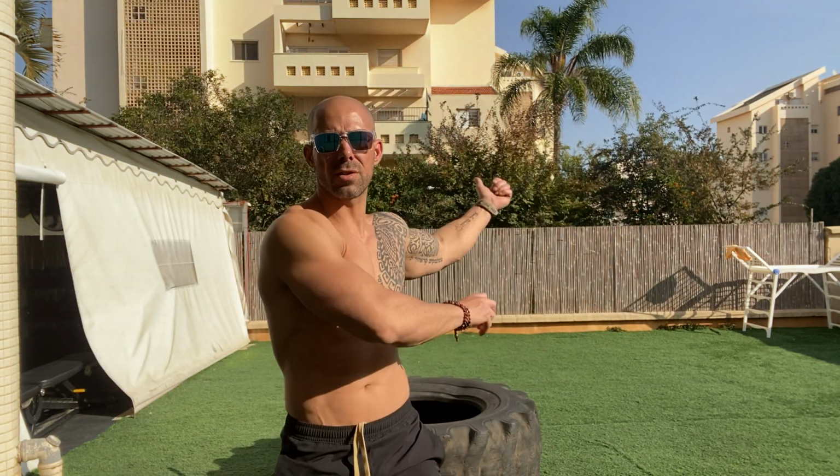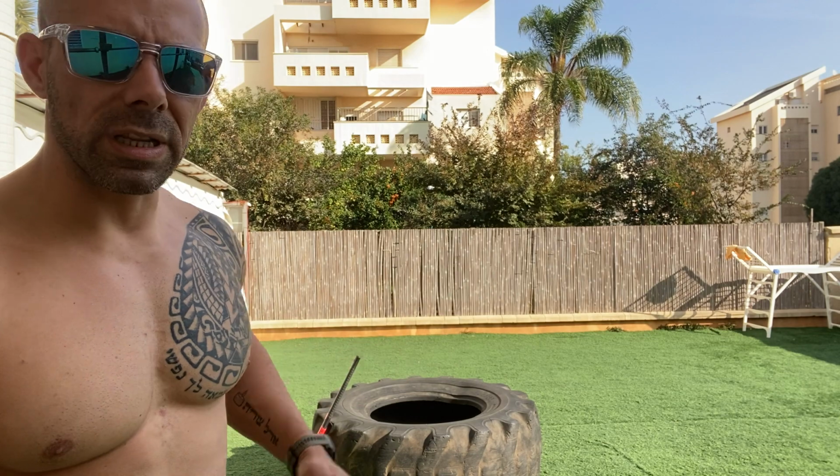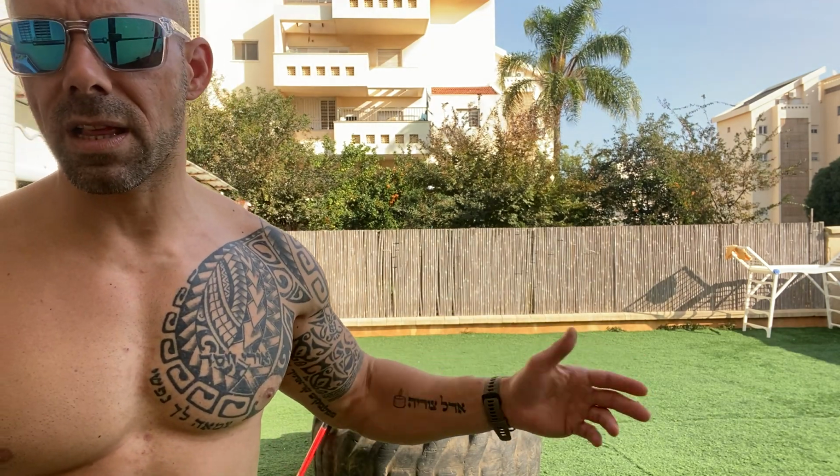Every time I told you that the body works in slingshots, right? This movement goes right into that slingshot pattern. So I'm moving in a cross way. I'm just gonna smack the hammer into the tire. We can say 20 seconds left, 20 seconds right.